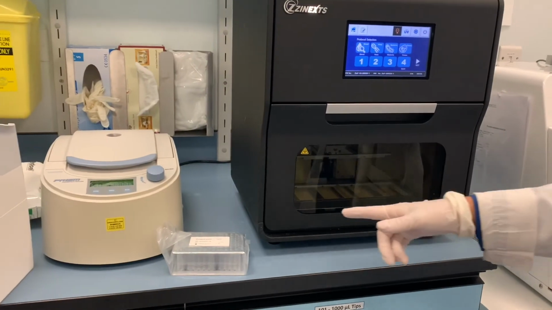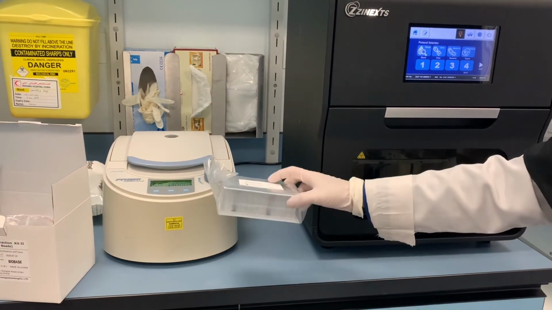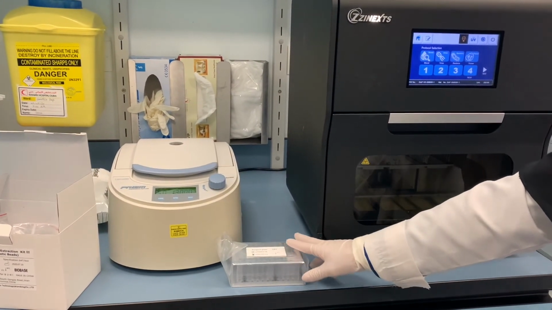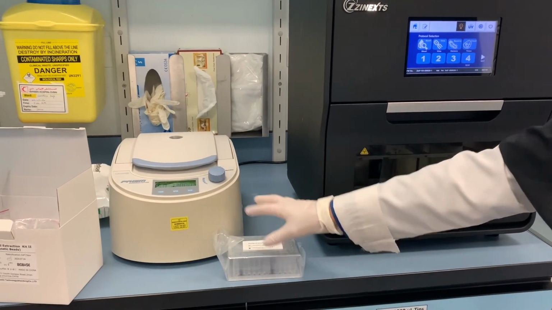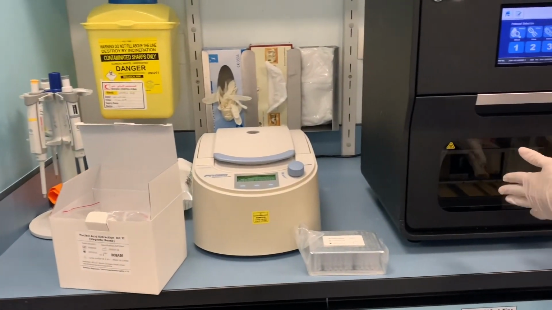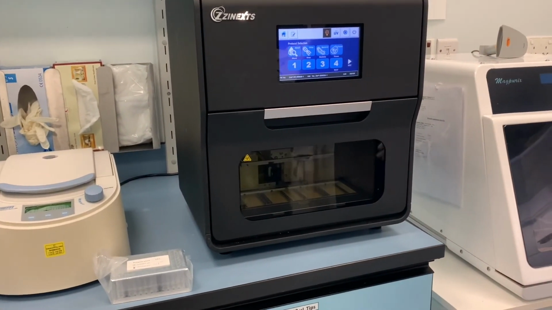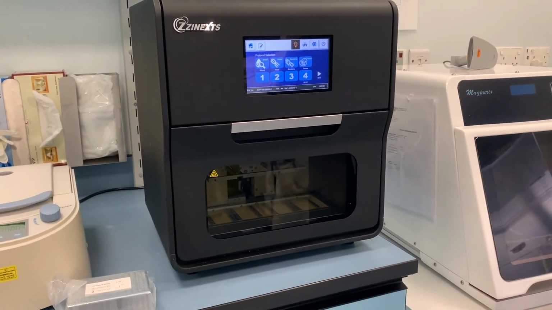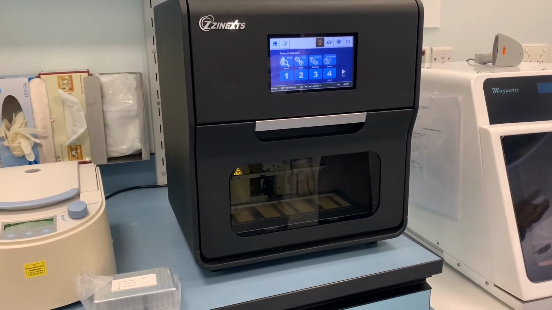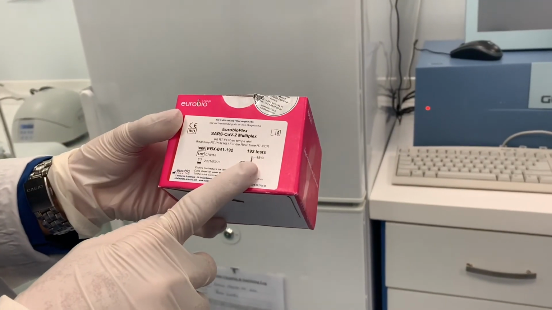However, in the black machine, the whole set of samples need to be placed, so about 32 samples need to be placed in there. And it takes about 30 minutes for the black machine to yield results and about an hour for the white machine. We will now move on to RT-PCR itself.